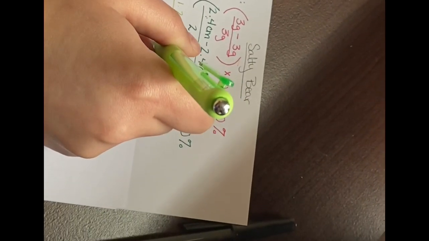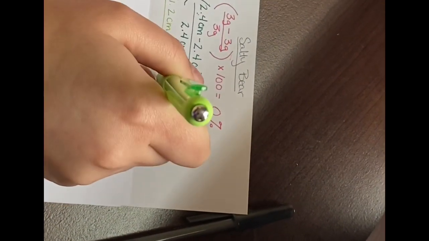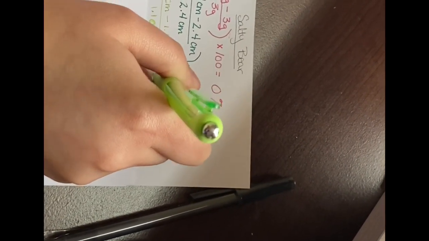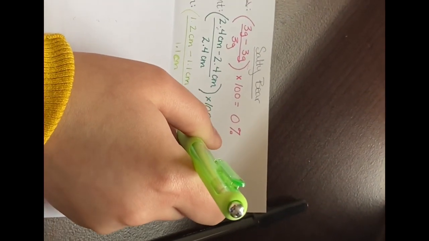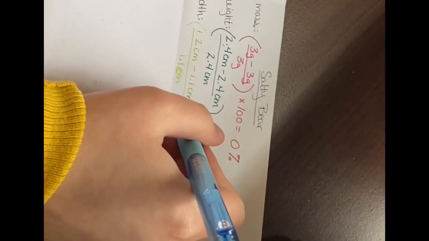I'm pretty sure my marker is dying right in the middle of this. And then multiplying by 100. All right, I'm grabbing another marker because that one, of course, chose right now to die.